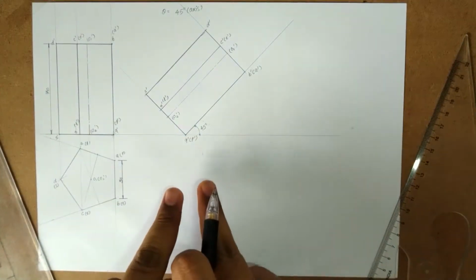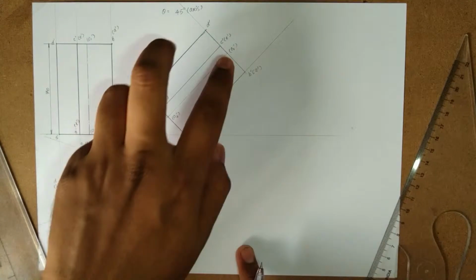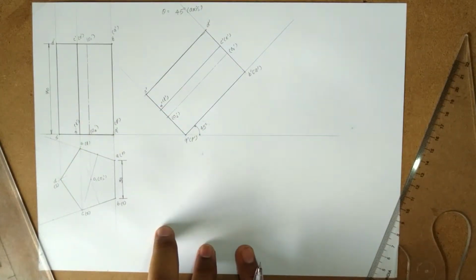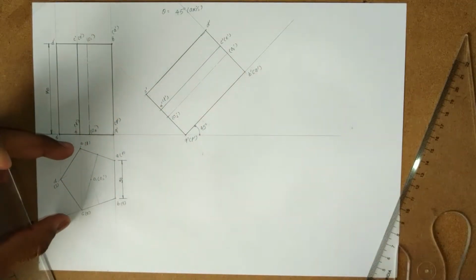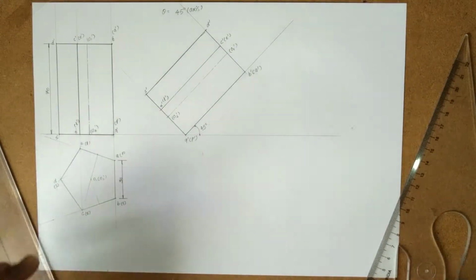Now to draw the top view of this given front view, we need to take the projections of our front view, and we need to take locuses from the previous top view. Okay.